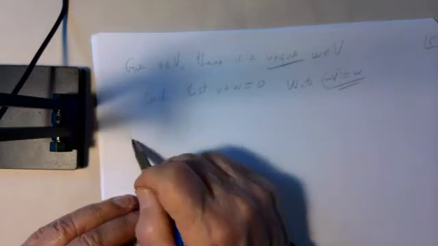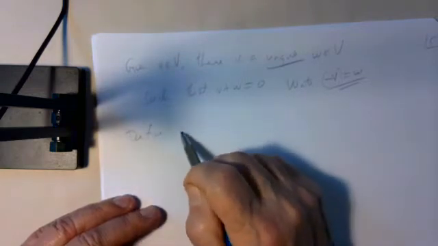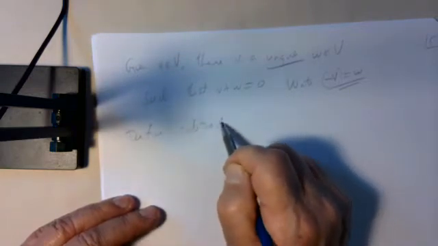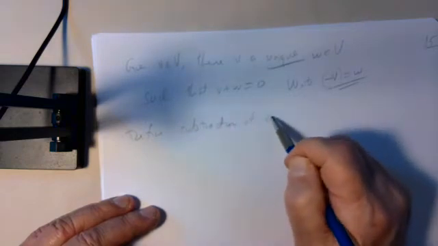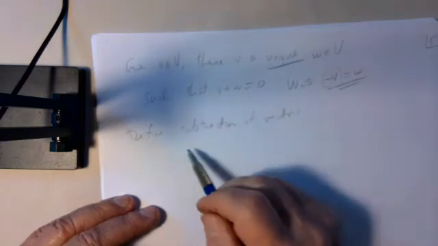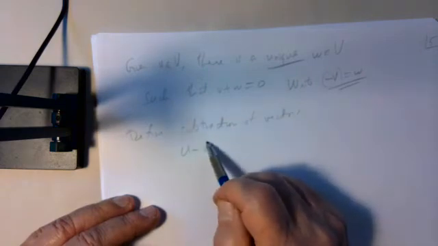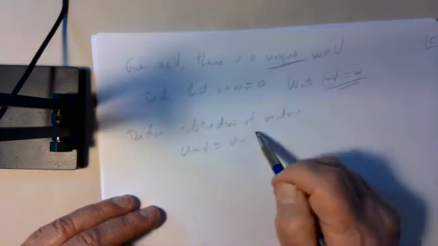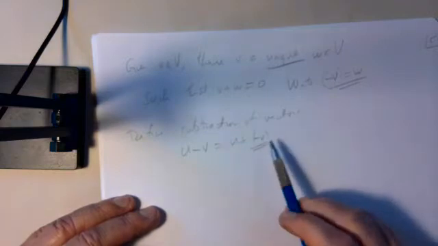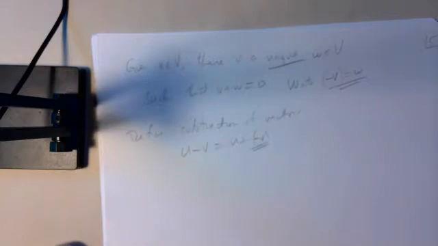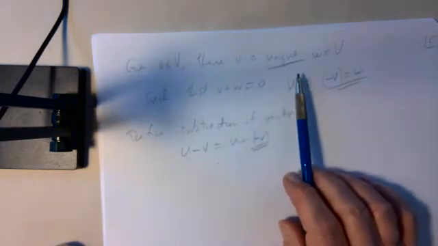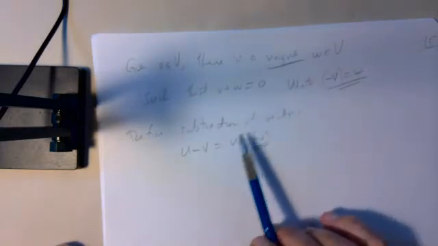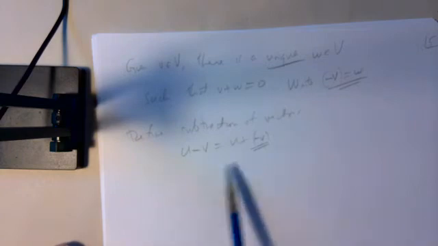And we can define subtraction of vectors as follows. U minus v is u plus the vector minus v. Minus v is the additive inverse of v. So every vector has a unique additive inverse, and that's how we define subtraction, like this.